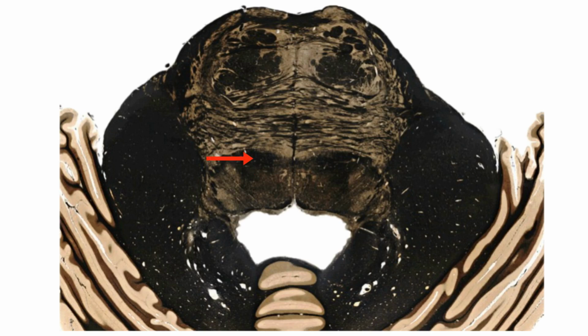The red arrow points to right medial lemniscus. The red arrow points to white matter lateral to the medial lemniscus, where ascending fibers of the spinothalamic tract pass. But keep in mind that white matter lateral to the medial lemniscus also includes other ascending and descending tracts, including the lateral lemniscus, which ascends, and the rubrospinal tract, which descends.